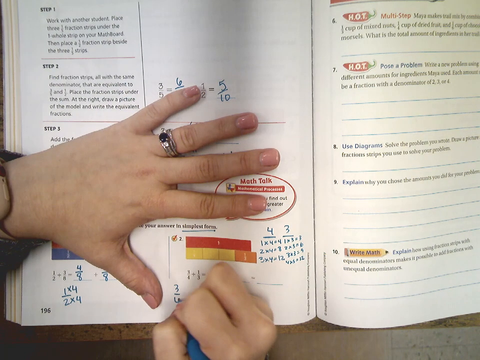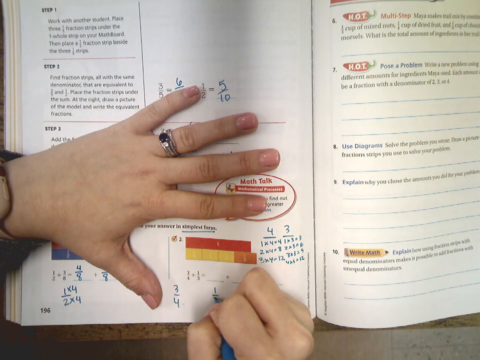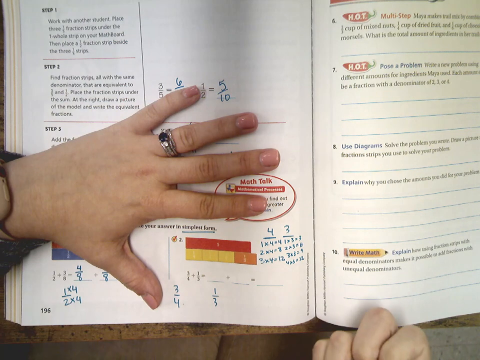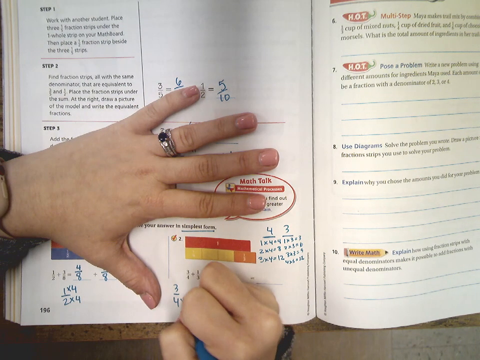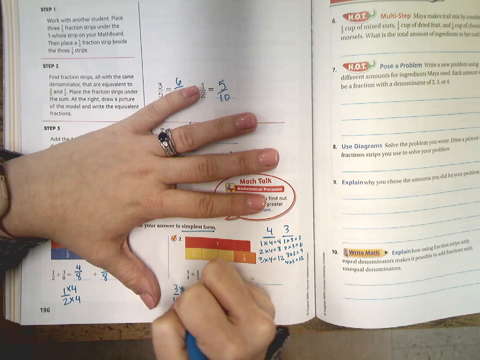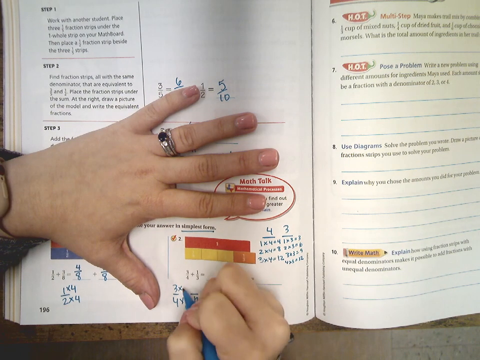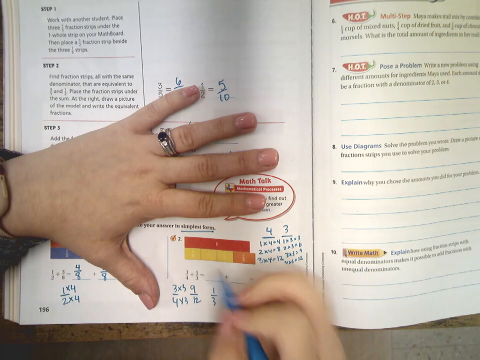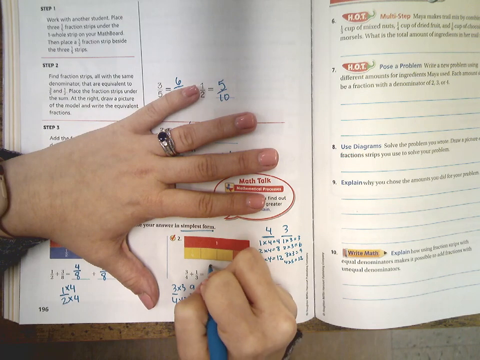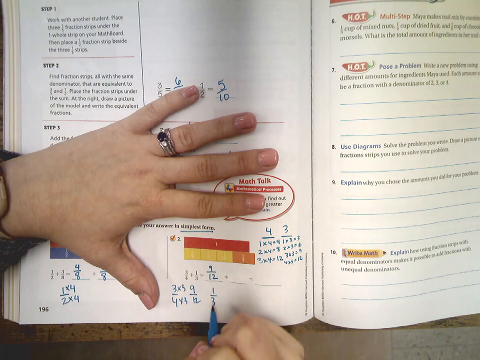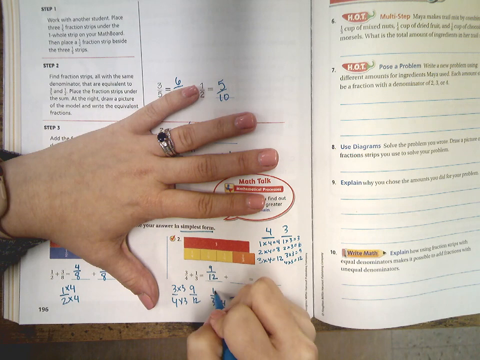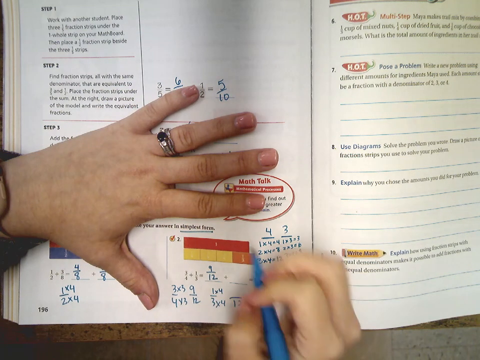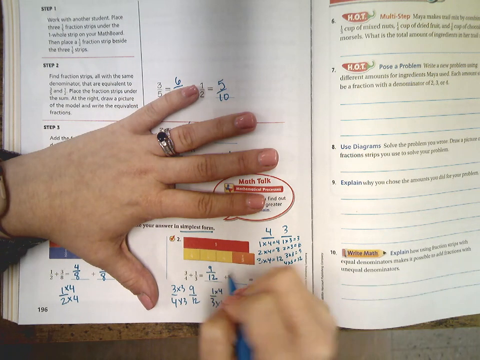So I'm going to put 12 as my denominator. But how do I get to 12 as a denominator with 3/4 and 1/3? Remember, I have to multiply. 4 times 3 will give me 12. That means I have to multiply my numerator also by 3, giving me 9/12. Then for the 3, I have to multiply 3 times 4 to get 12, so I have to multiply 1 times 4 to get 4.